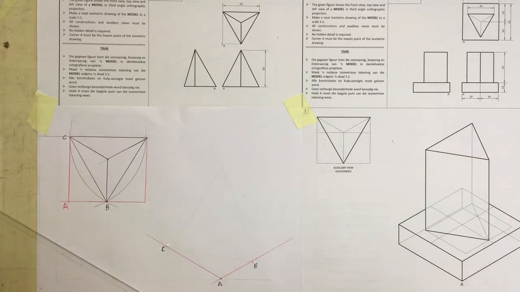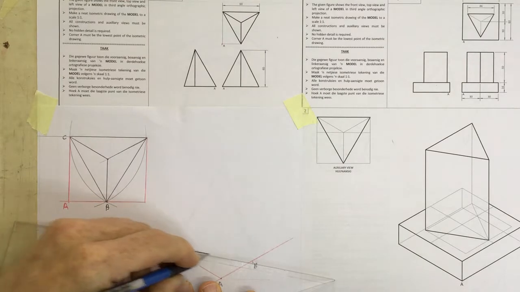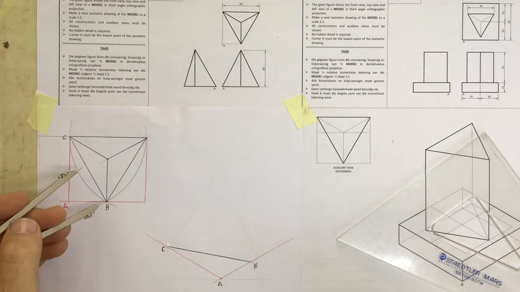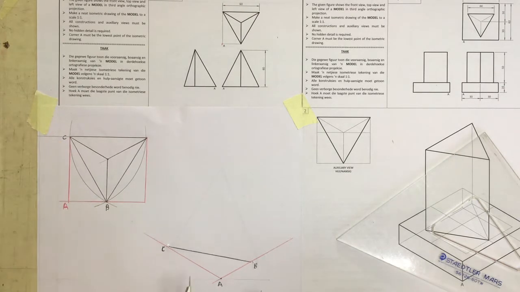Well, I can actually draw in a line going from C to B. All right, and if you look over here, that distance over there as a two-dimensional drawing is not the same as this distance that it's going to be on the isometric drawing because it's a non-isometric line. Does that make sense? Right.